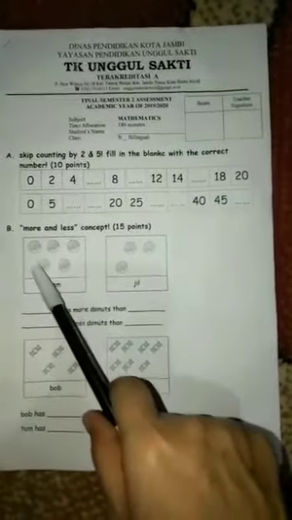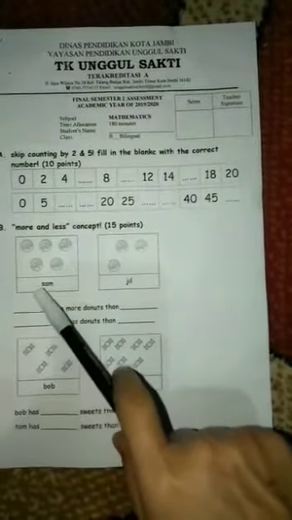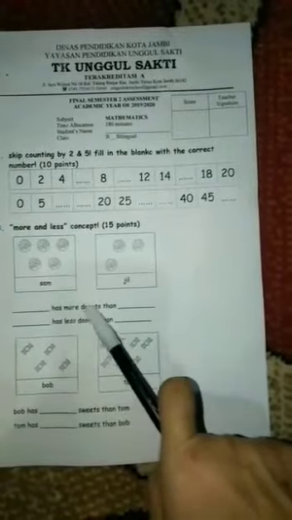Now, part B, more and less concept. Okay, this one, Sam. How many donuts does Sam have? Let's count. 1, 2, 3, 4, 5. How many donuts does Jill have? 1, 2, 3. Okay, so fill the blank with the name.